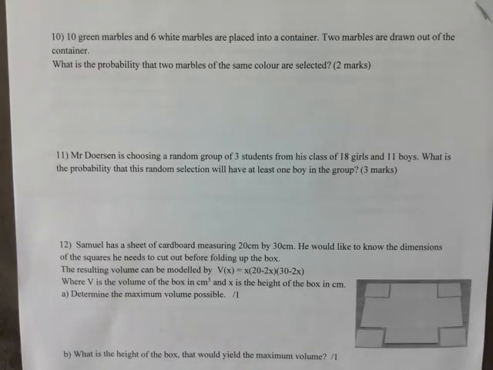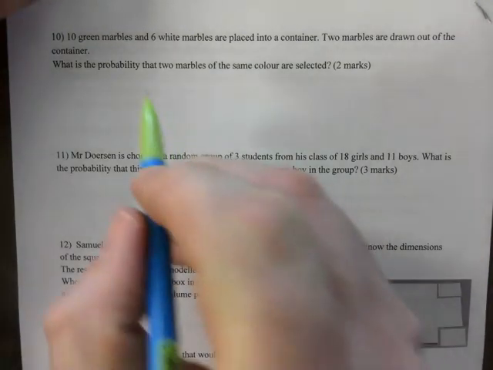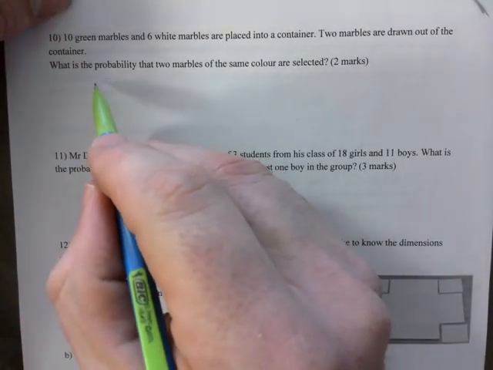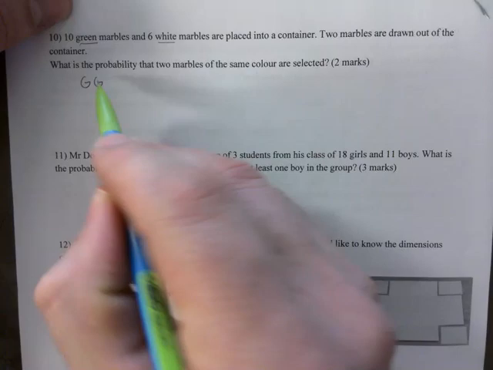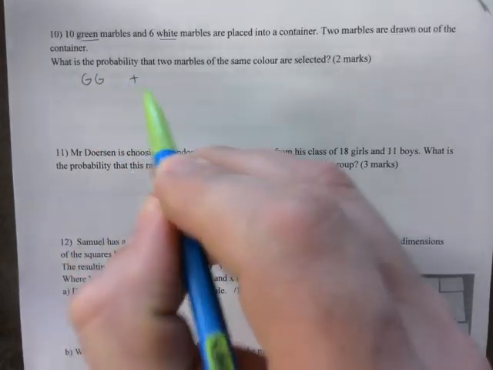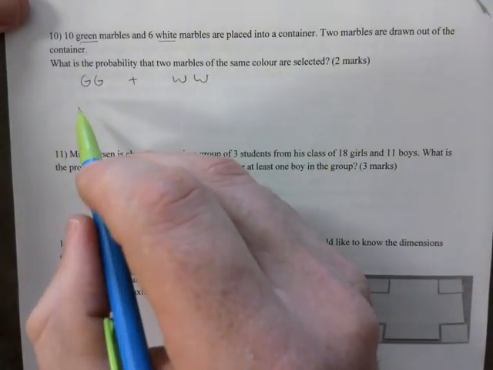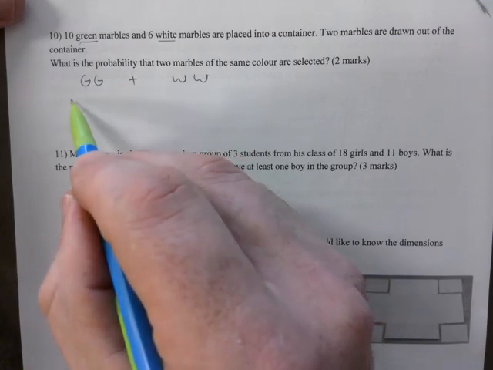10 green marbles and 6 white marbles are placed in a container. Do you remember this one? Please have this on your study sheet or remember it or do whatever you need to do to remember this. Same of something to the same. So what you do is you need to do or, right? Because you've got white and green. So you can have the option of having the same would be green, green, or white, white. Those are your options. So you can do combinations or you can do it this way.